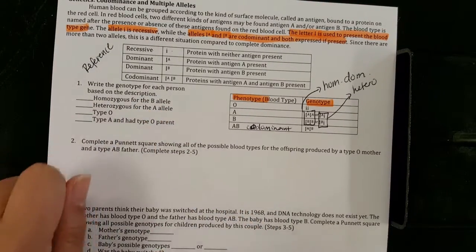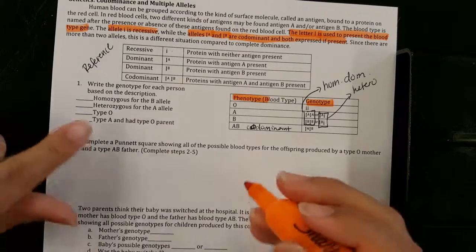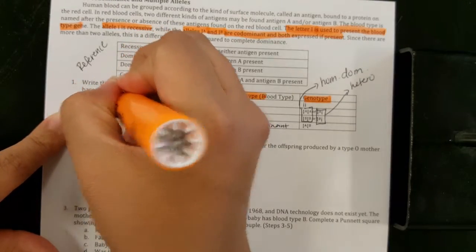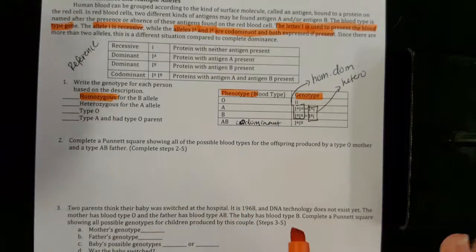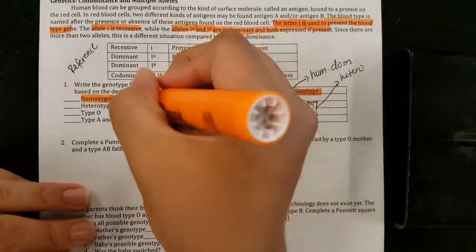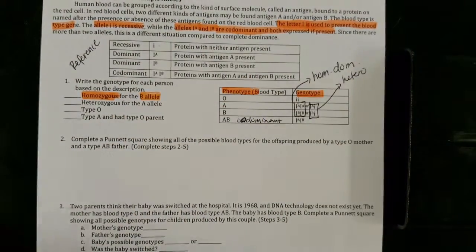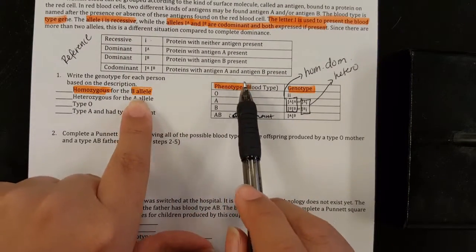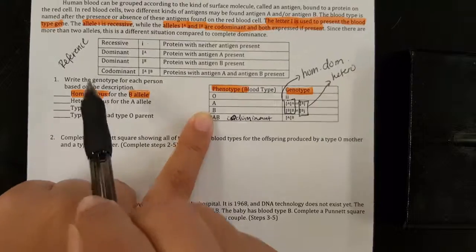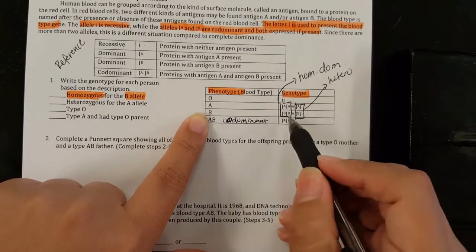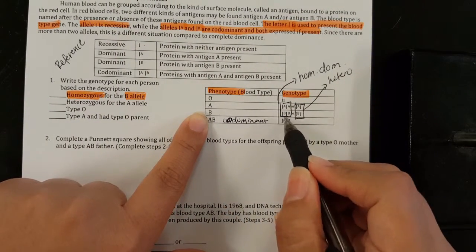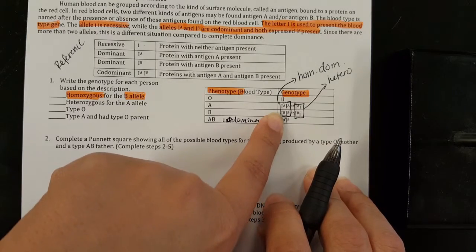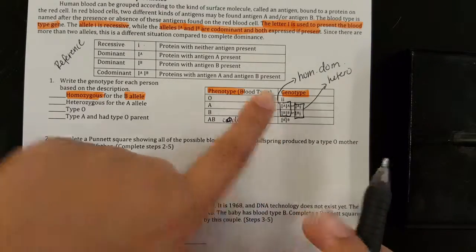So now, if we come back to question 1, you're going to write the genotype for these 4 different people being described. The first one is saying that you are homozygous. So, homozygous means the same for the B allele. So the way that you go about this, you come over to the chart and you look, okay, so I need to look for B. There's B right there, and I'm homozygous. So you need to determine which one is the homozygous one, and it's going to be that one on the left because you have the same alleles.